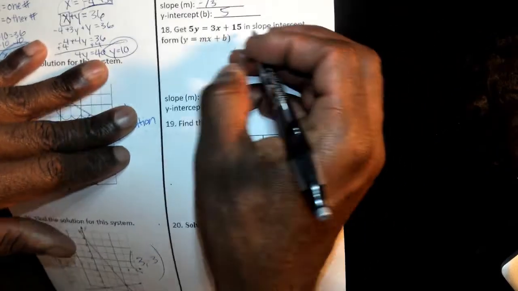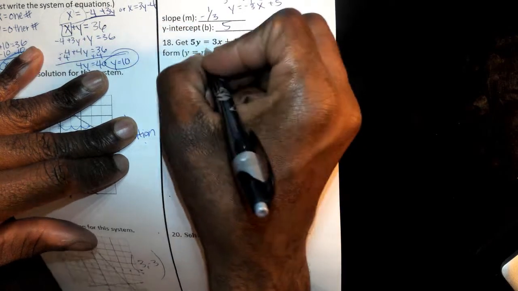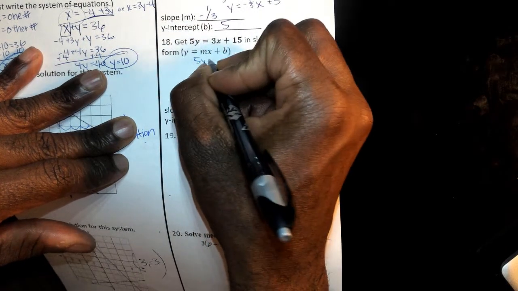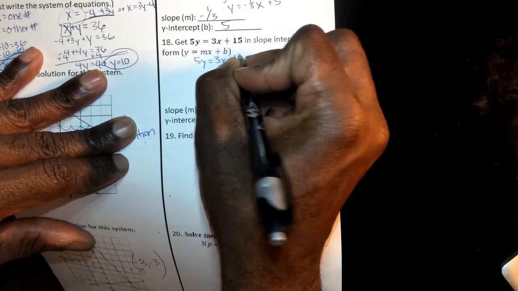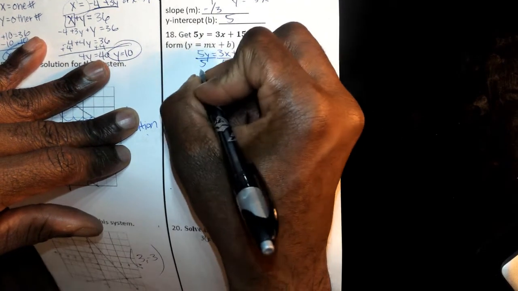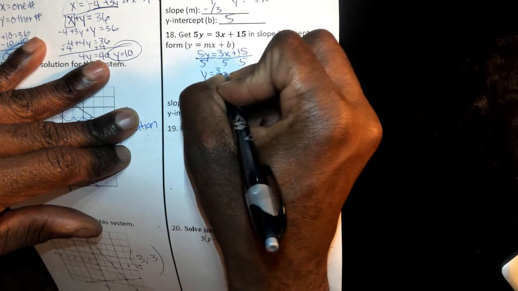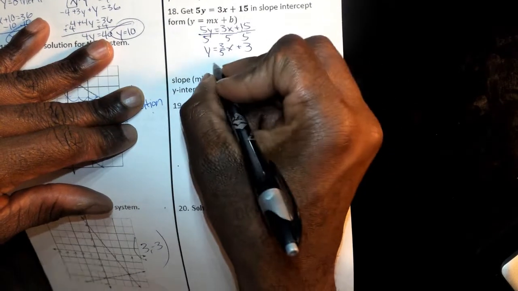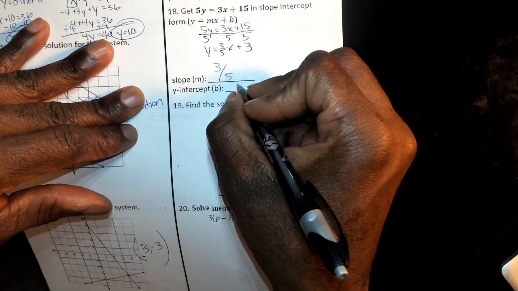Right, slope intercept form again. Only thing you have to do here is divide by 5, because y is already over there by itself. So our slope is 3 over 5, and our y-intercept is 3.